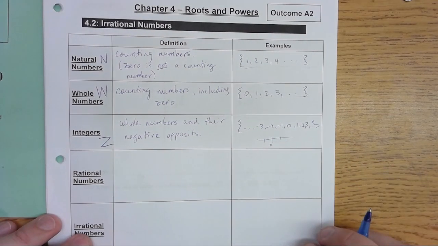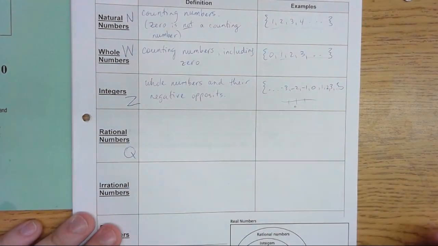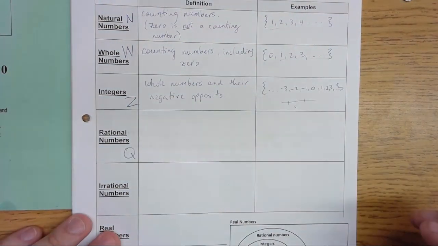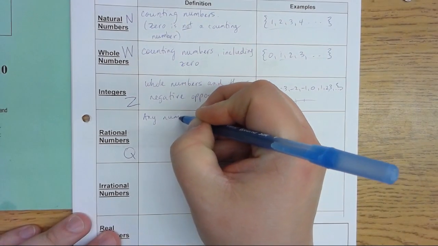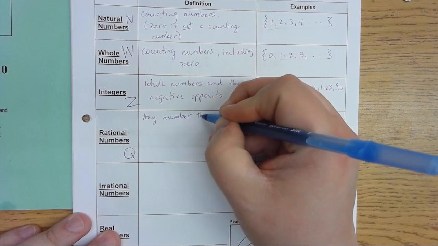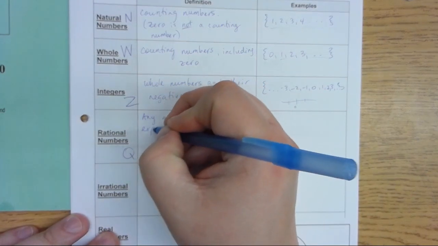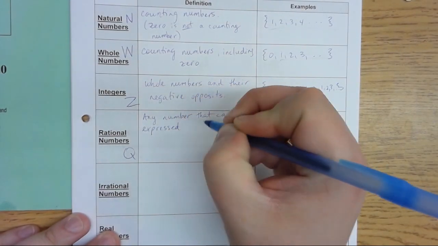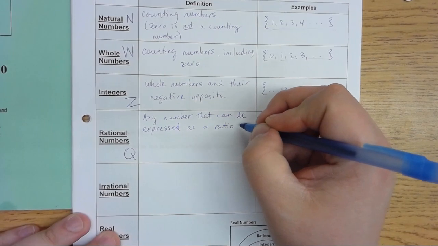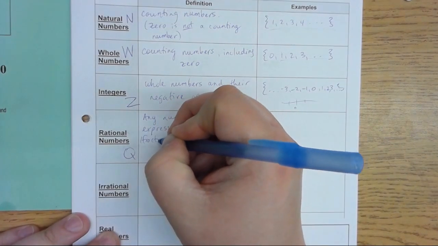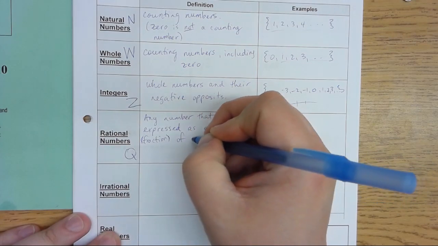The set that does include the things between them is the rational number set, which we symbolize with the letter Q. And rational numbers would be any number that can be expressed as a ratio, which you could say is also a fraction, of integers.